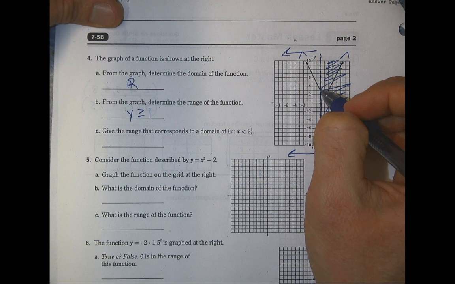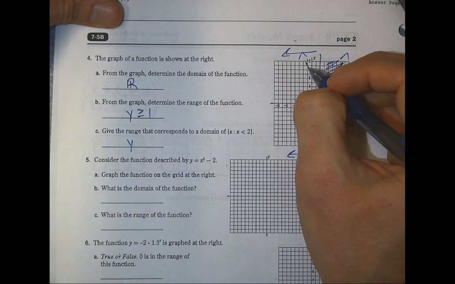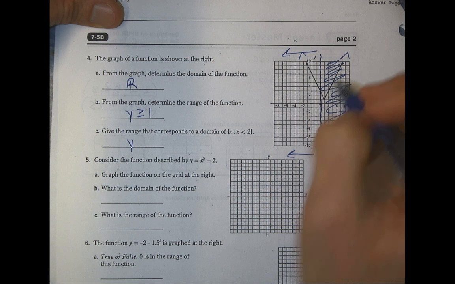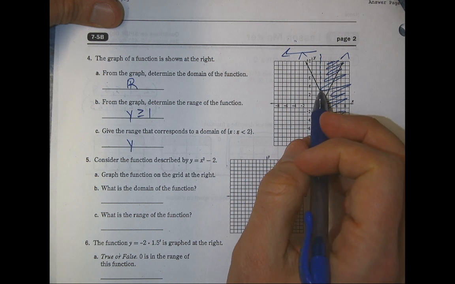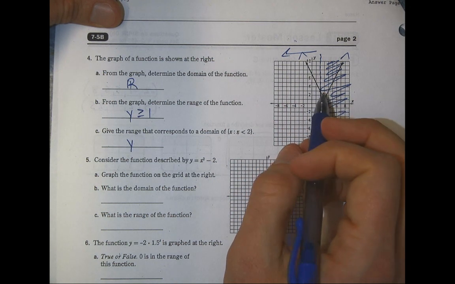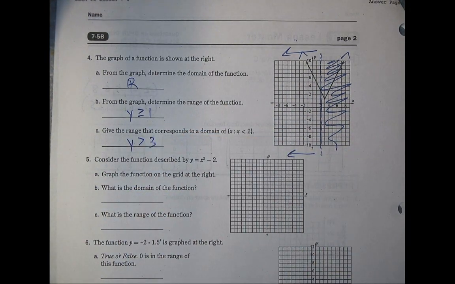But the lowest it's going to get when x is less than 2 is right here at 3. So the y value is going to be from 3 up, and we can't say that it includes it because it doesn't say when x is less than or equal to 2. It just says less than. So this actual point on x equals 2 is not included, okay, but it's everything going this way, which is everything greater than 3.